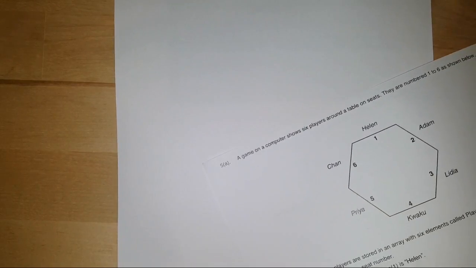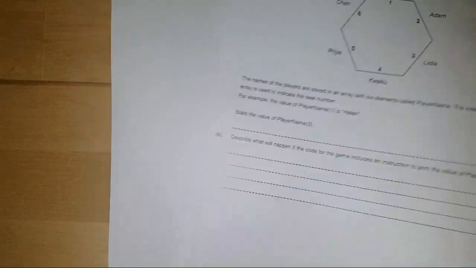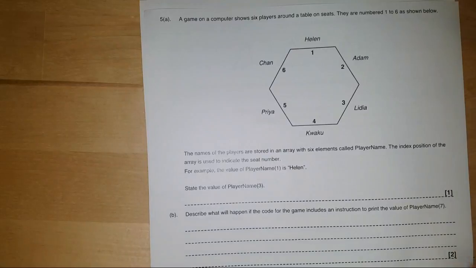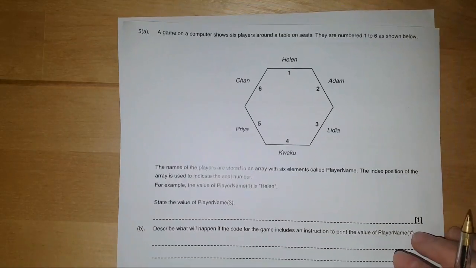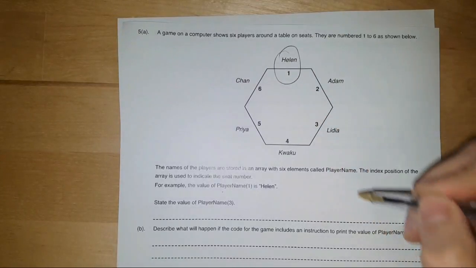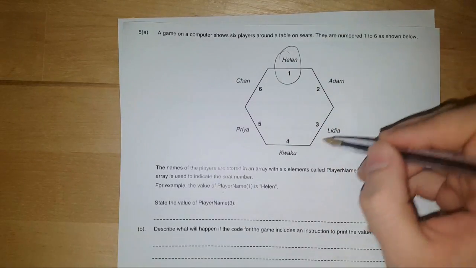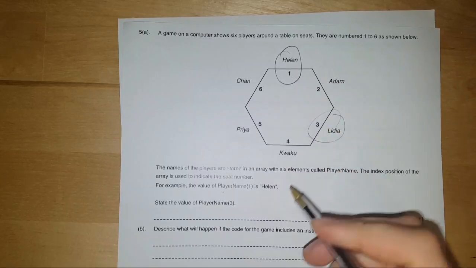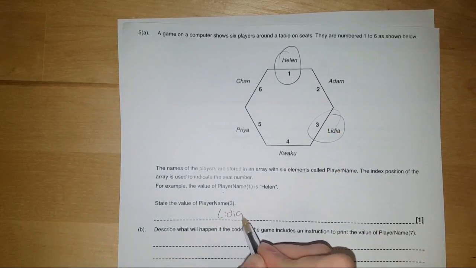Right, and we now have the final question, or the final 2 questions, because this is like a 2-parter here. So this is pretty straightforward. You'll get a nice, easy softball like this one. If the name of player 1 is Helen, who is player 3? So player and then 3. So we look at the 3. This is going to be Lydia.